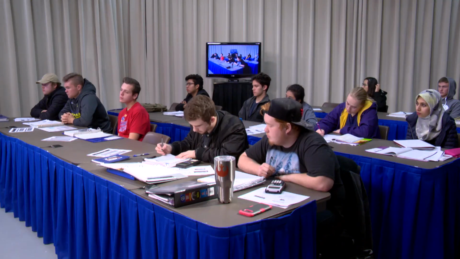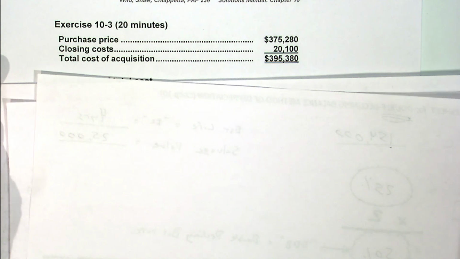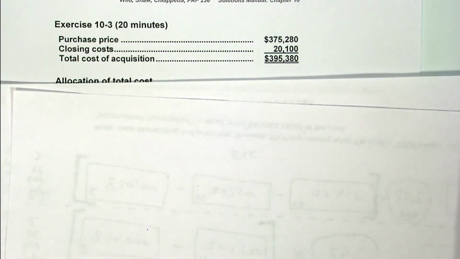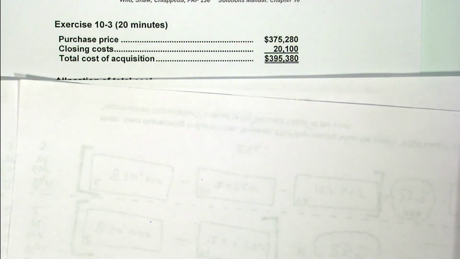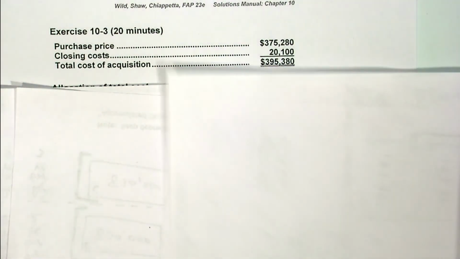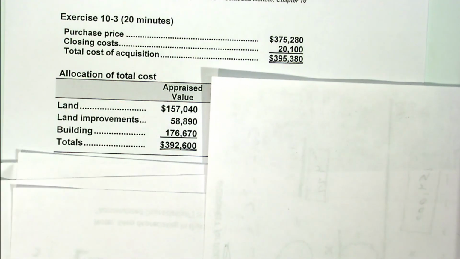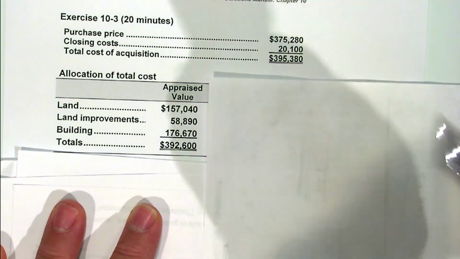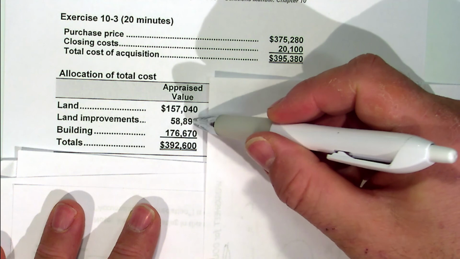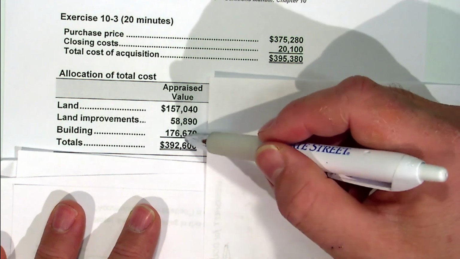Okay, first of all, the total cost of acquisition is $395,380, correct? $395,380. That's the purchase price plus the closing costs, okay? So now what we're going to do is utilize those appraised values that they gave us. The appraised values are listed as shown for land, improvements, and buildings, right? Now those add up to $392,600.